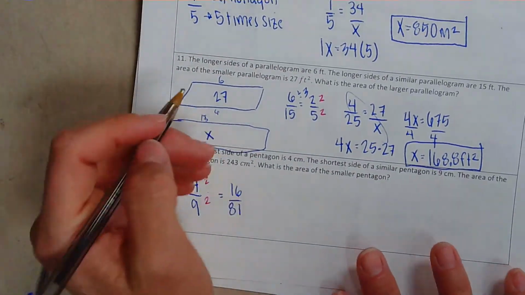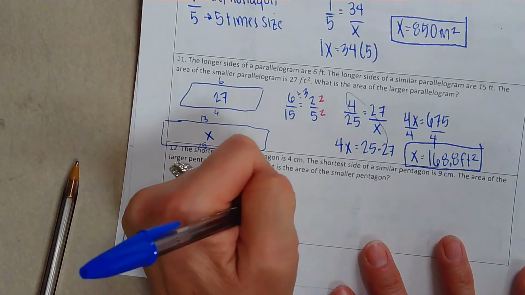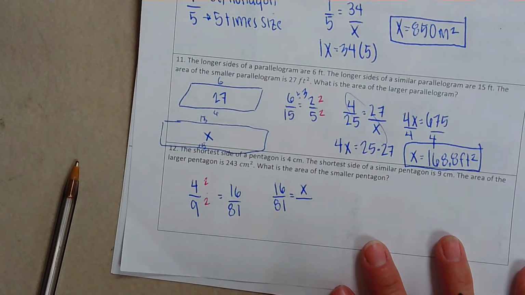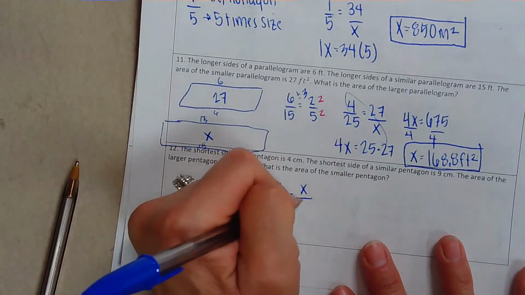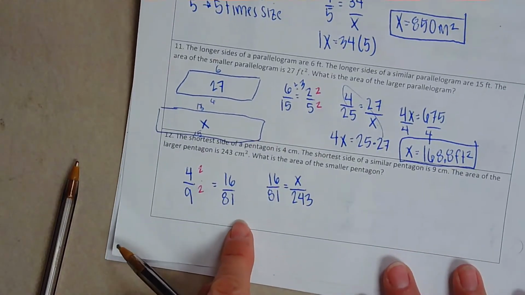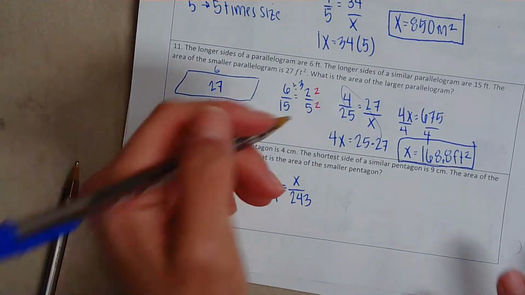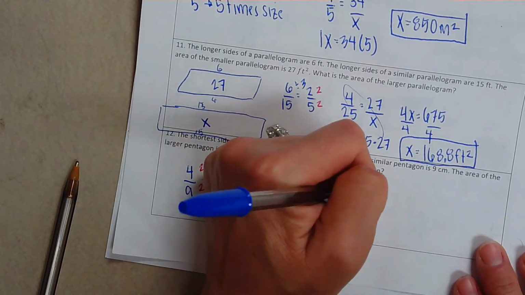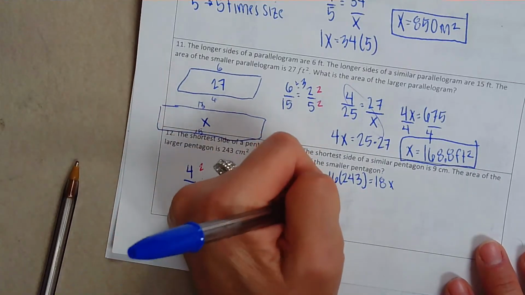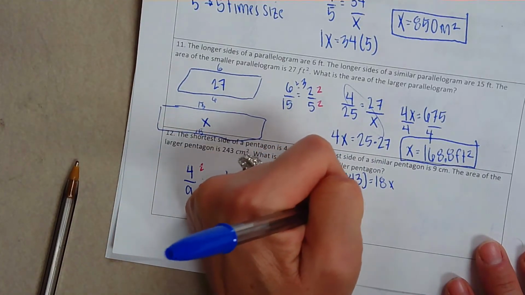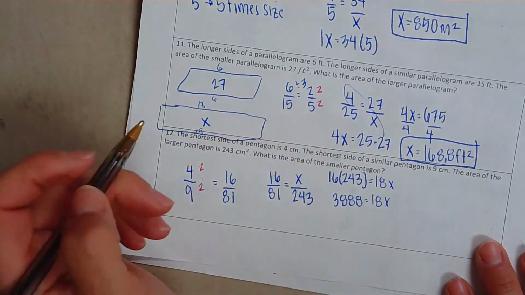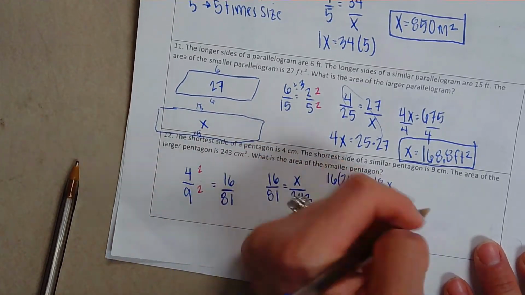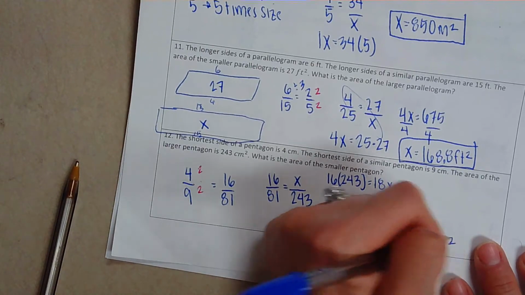Okay, we're going to pair that up with what we know. So 16 and 81, we want to know the area of the smaller pentagon, so that will go on top with our smaller side. And we know that the bigger one is 243. So we're going to cross multiply, and we'll get 16 times 243 equals 81x, or 3,888 equals 81x. We'll divide by 81, divide by 81, and get x equals 48 centimeters squared.